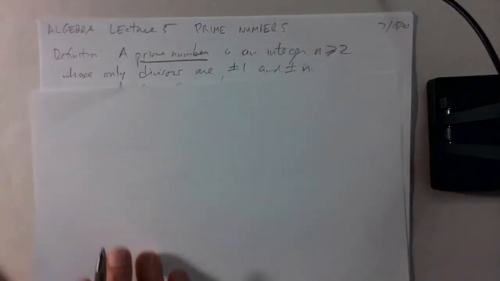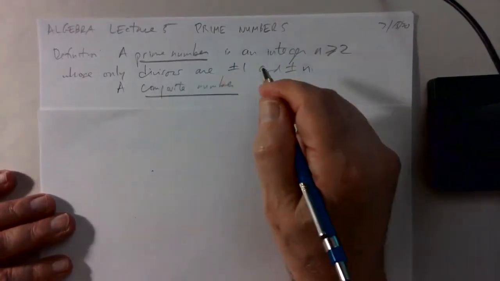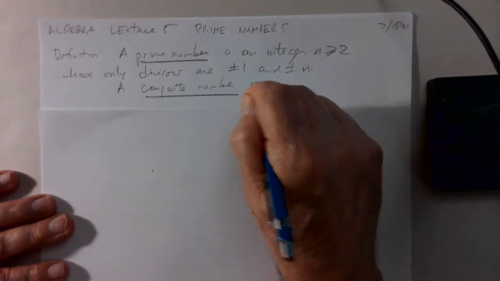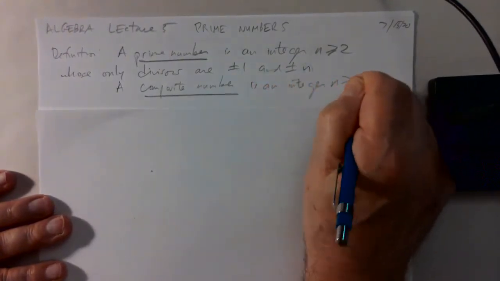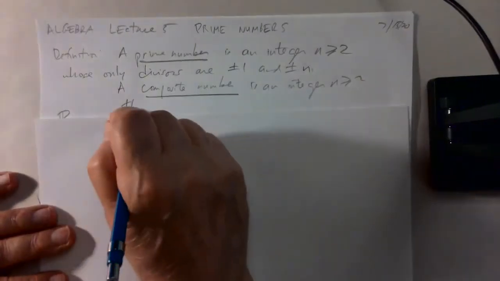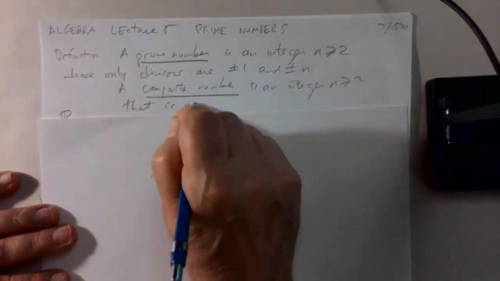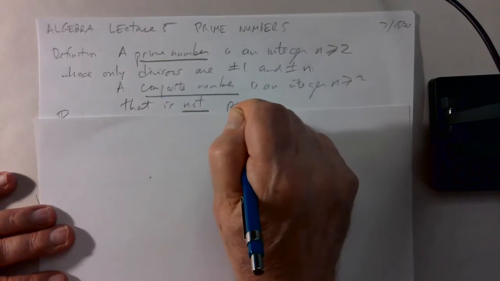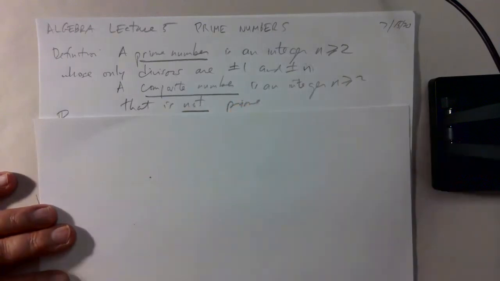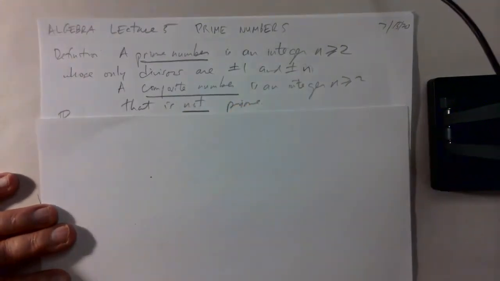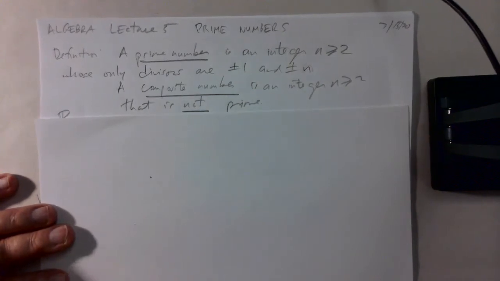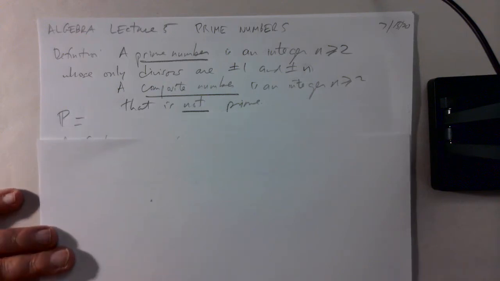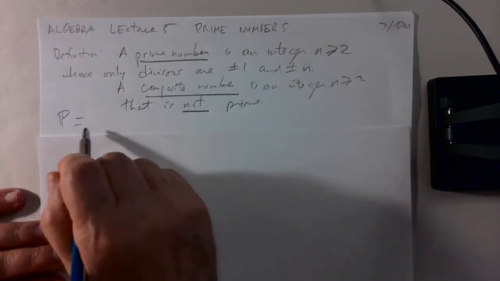And a composite number is a number that's not a prime. It is an integer n greater than or equal to 2 that is not prime. So every integer greater than or equal to 2 is either a prime or composite. You might ask about 1. Well, 1 is neither prime nor composite.